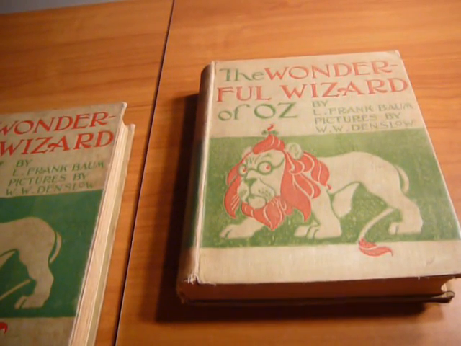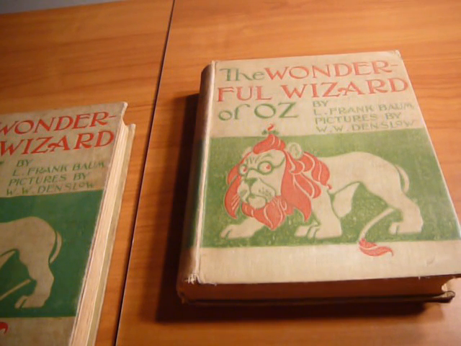This video is about the differences between the first state and the second state copies of The Wonderful Wizard of Oz. Bibliographia Asiana, the reference book, identifies 8 major points of difference between the two states, but it's very hard to visualize all of those points without having the books in front of you.